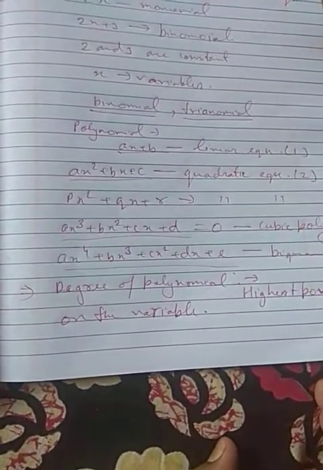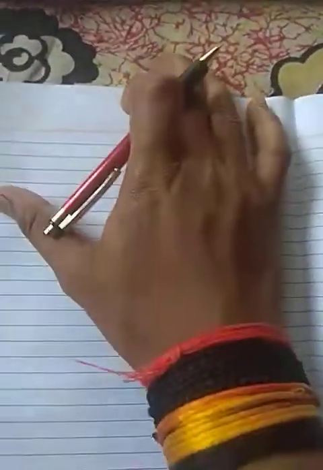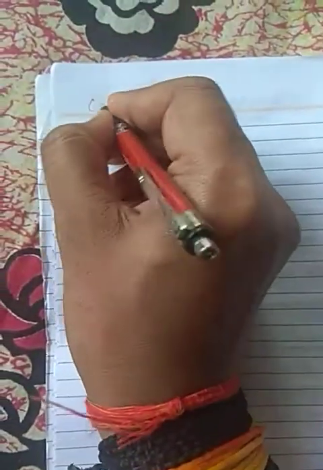Now the next topic is the types of polynomial. First, the constant polynomial.